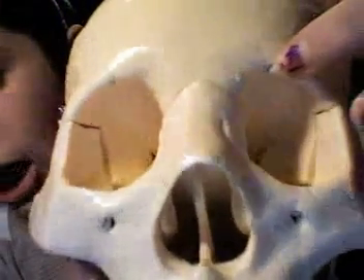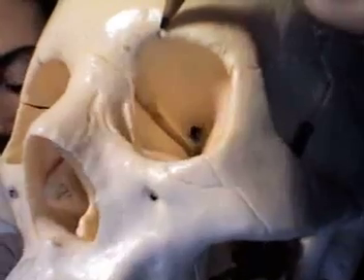Also, this up here, this little notch, I don't know if you can really see it. So this little notch right here, I don't know if you can see it. It's on both sides.